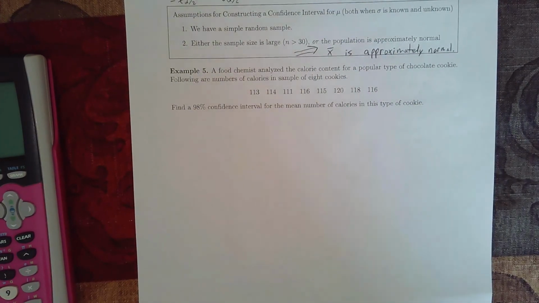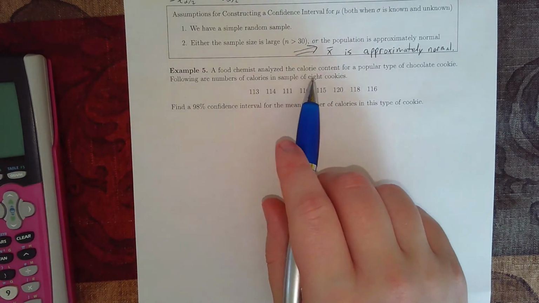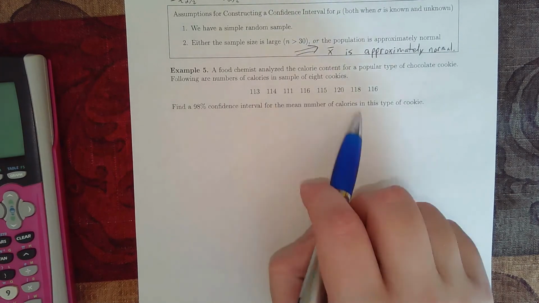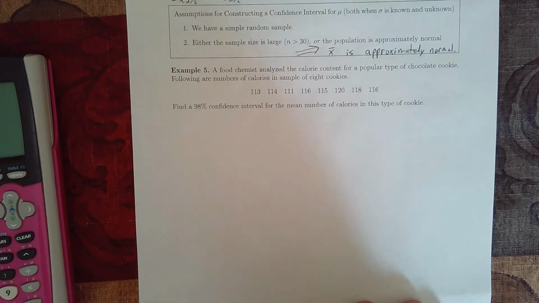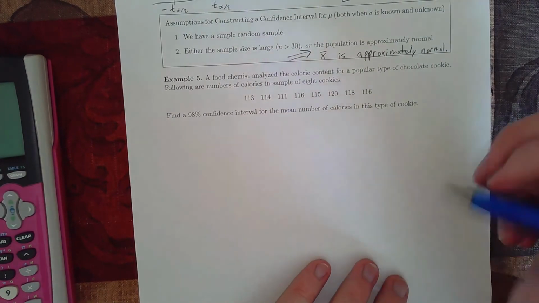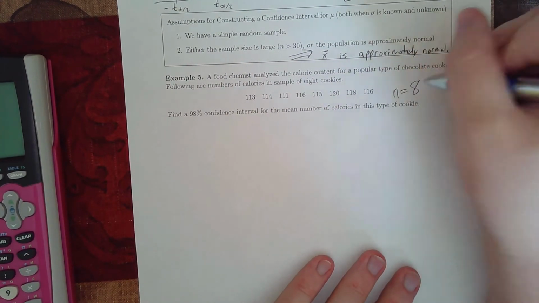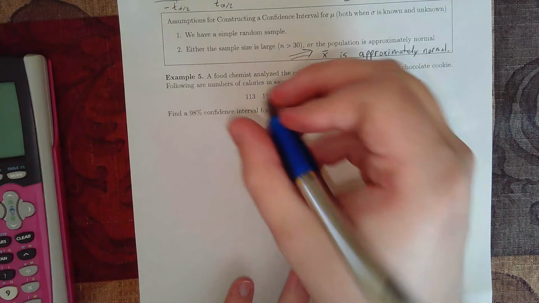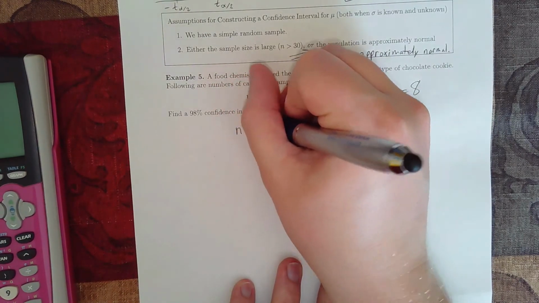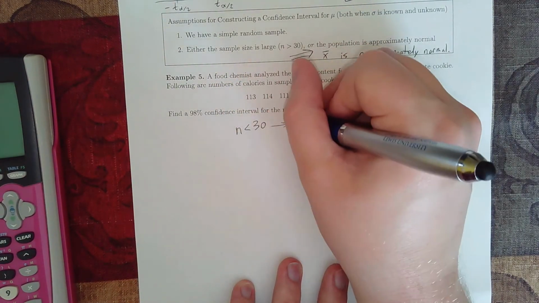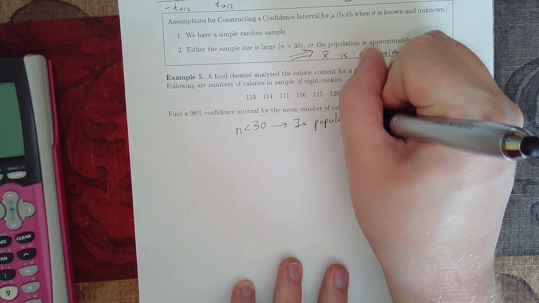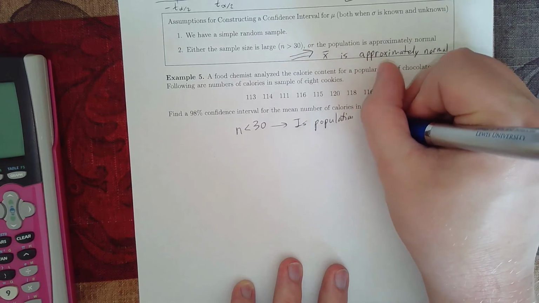For this video, let's say we've got a food chemist who's analyzing the calorie content for a popular type of chocolate cookie, and here are our numbers of calories in the sample of 8 cookies. So here, n equals 8. We want to find a 98% confidence interval for the mean number of calories in this type of cookie. Notice that our n is less than 30. So we have to ask the question, is the population approximately normal?